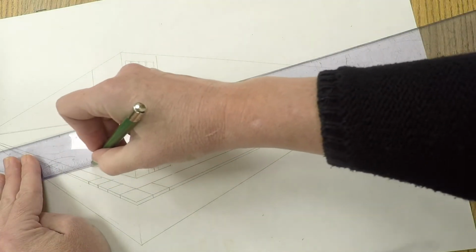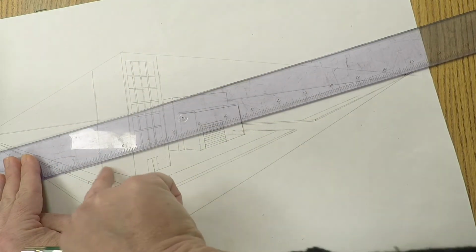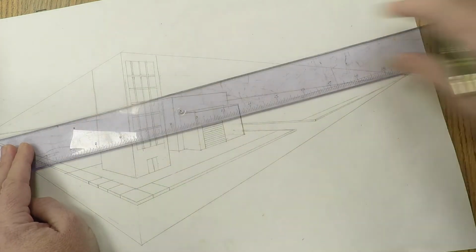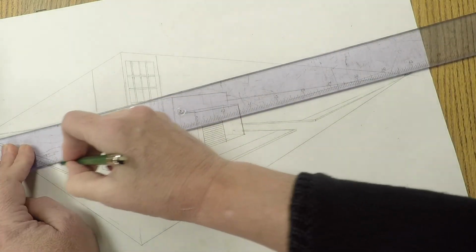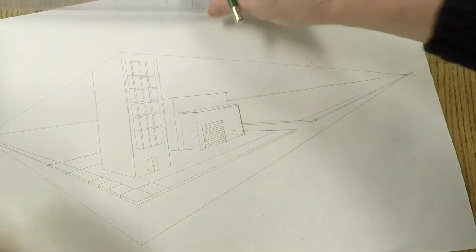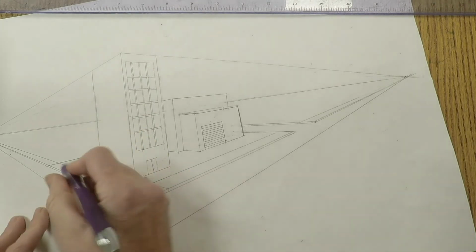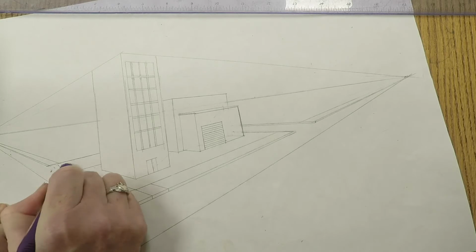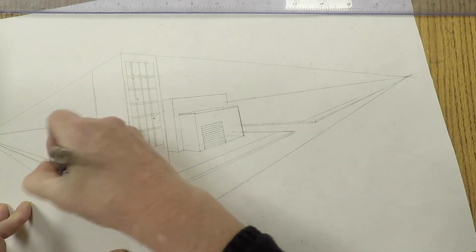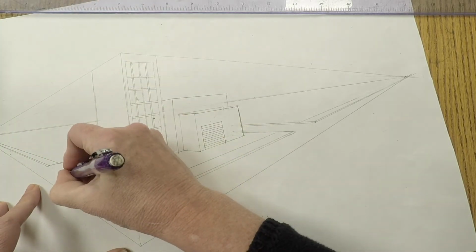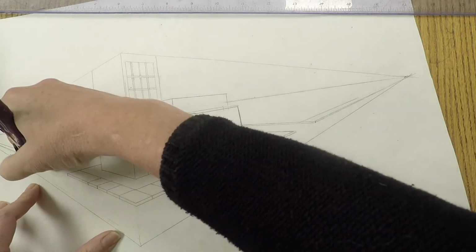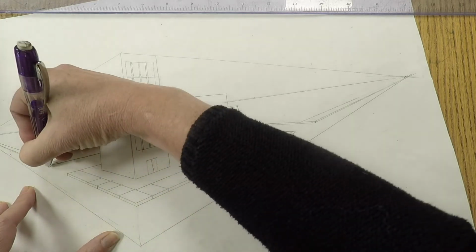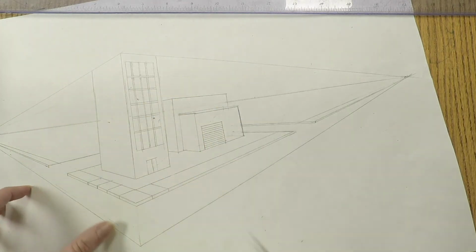Extend it out. Goes behind a building, so I can stop it right there. Extend it out here. And then do some erasing. The sidewalk, of course, would not go across the street. And then I'm just dropping that line straight down there. Dropping this line straight down here. And then I need the little thickness of the curb.